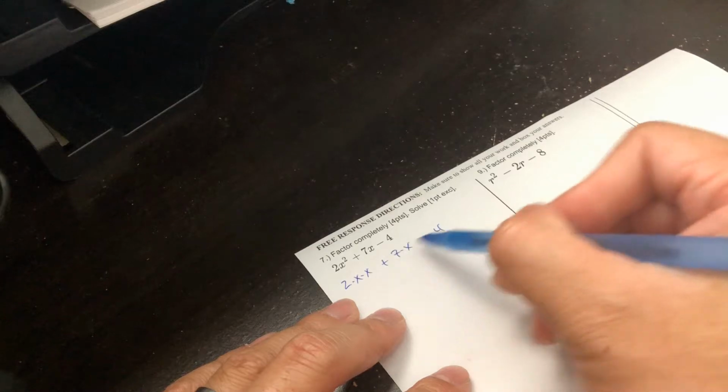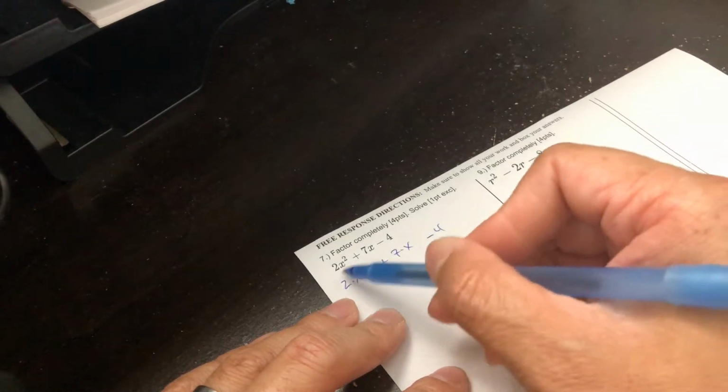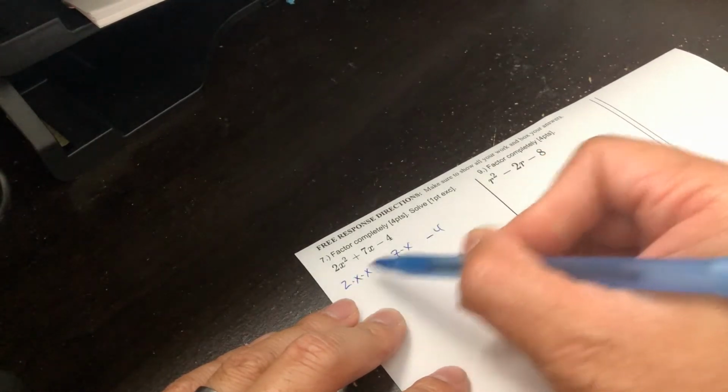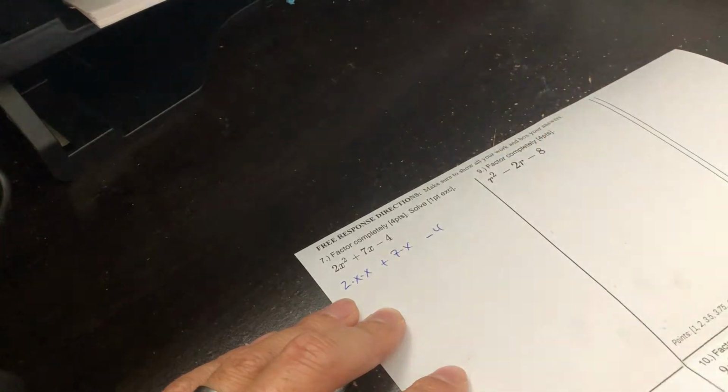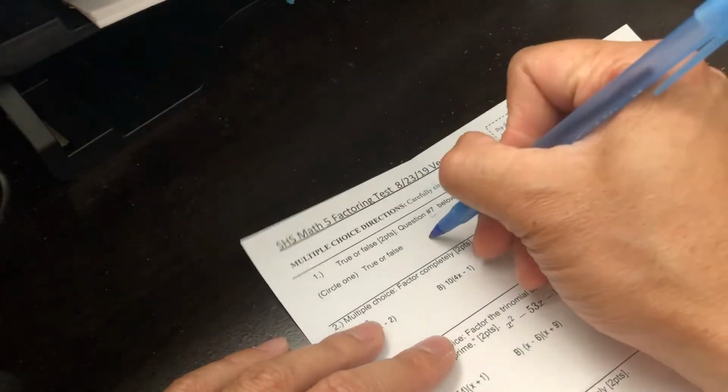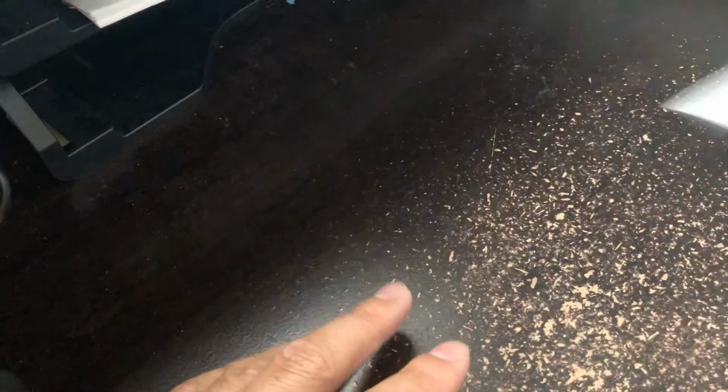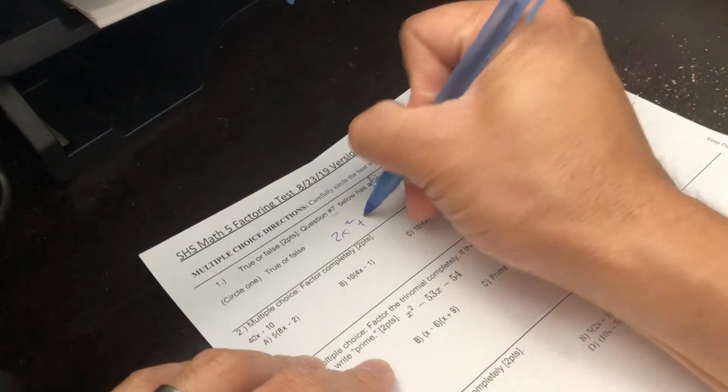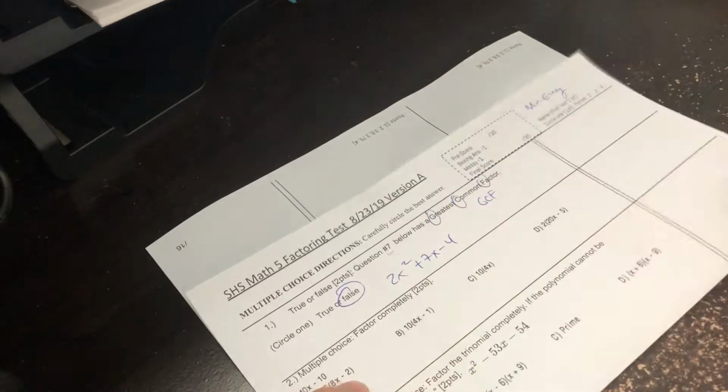Notice how each of these terms do not have an x. They do not have an even number, and nor do they have a multiple of 7. So the answer for this one, 2x squared plus 7x minus 4, is false.